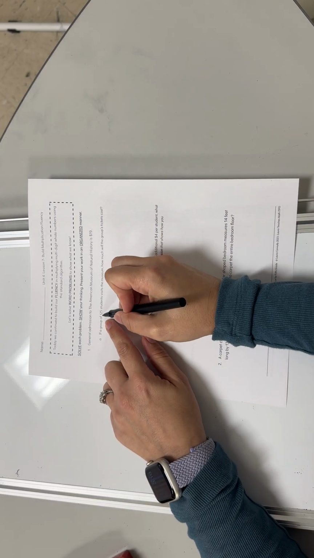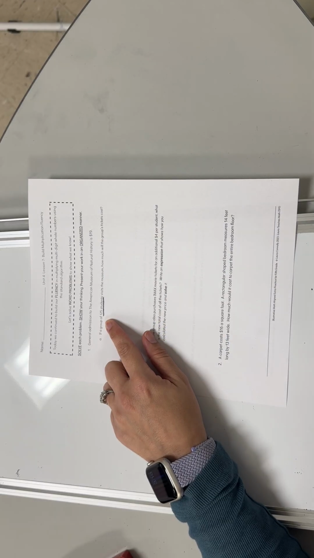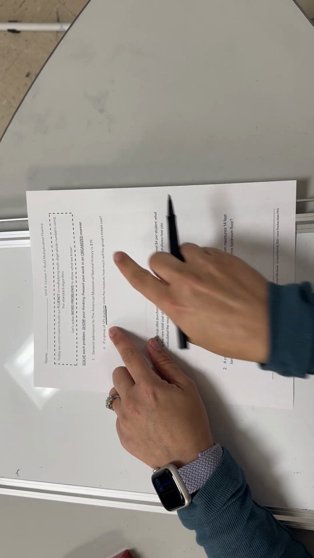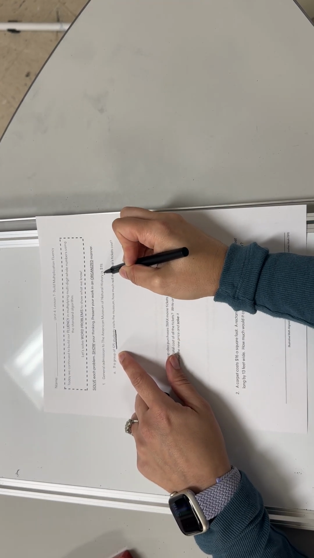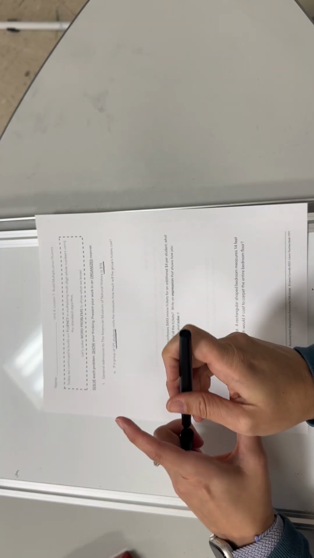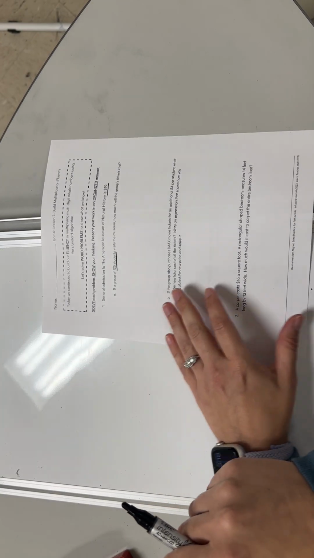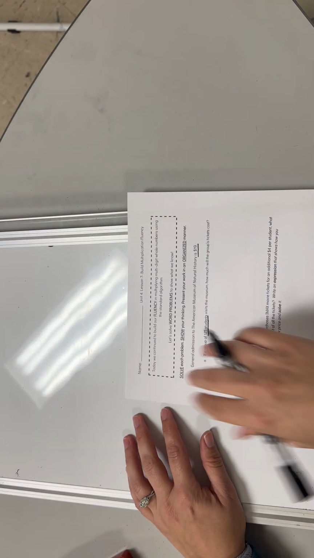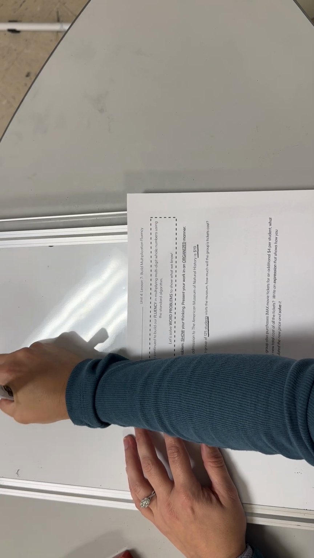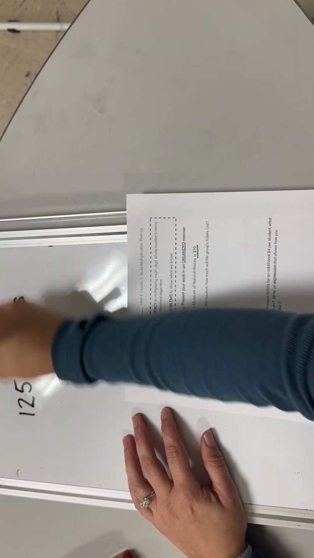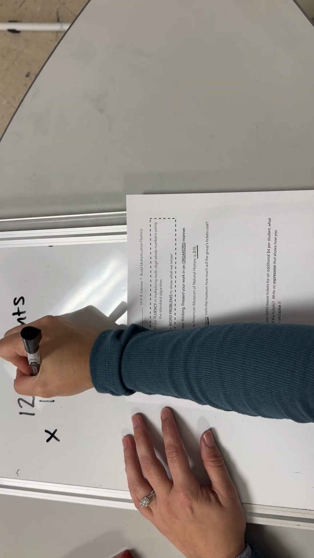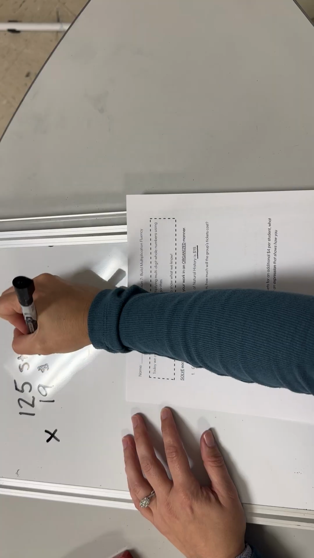Well, I'm going to go ahead and underline the fact that I have 125 students. And if I want to know how much all of their tickets cost, then I'm going to go above here and I'm going to underline that every ticket costs $19. If there are 125 students and every ticket costs $19, I'll have to multiply that together. So I'm going to write it out. 125 students. And I'm going to multiply that times $19 per student.